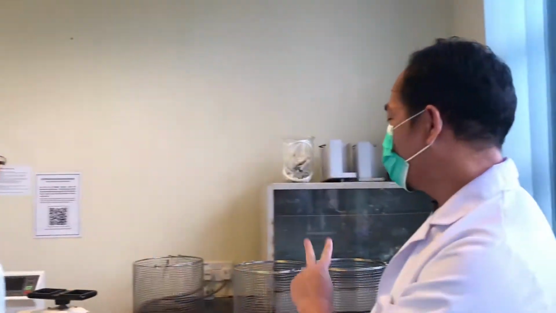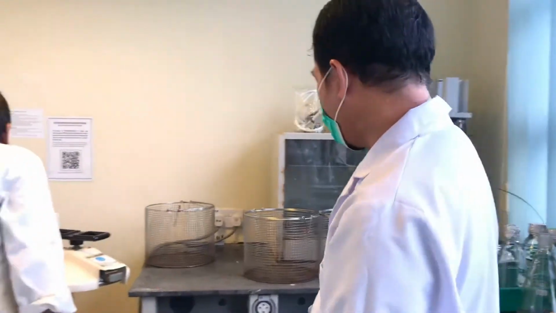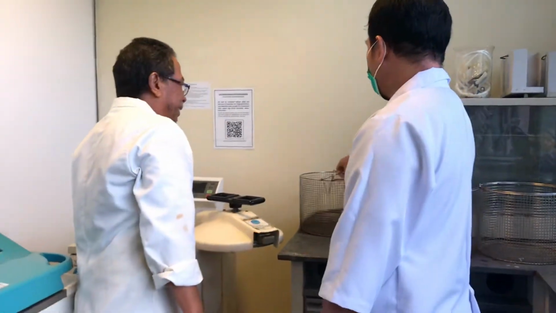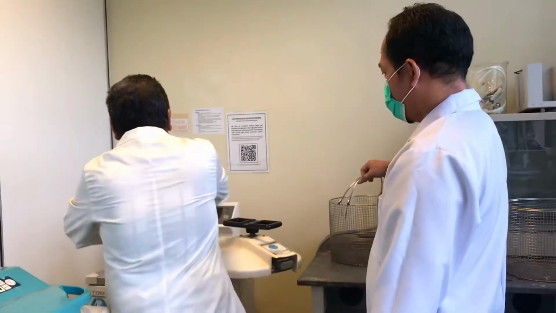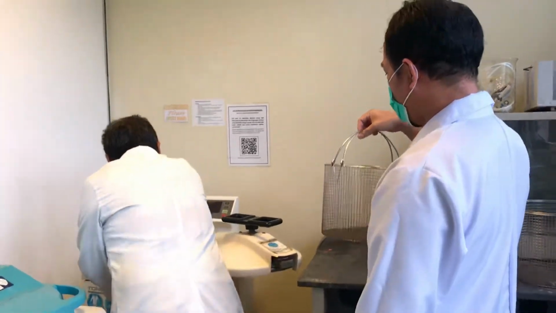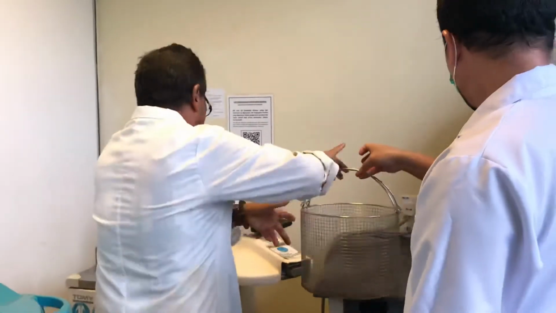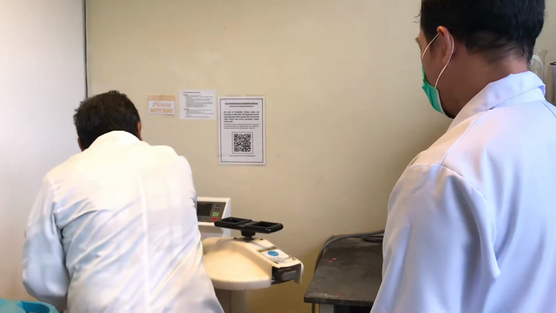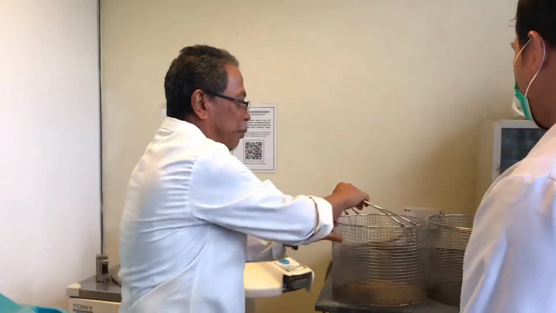Boleh masuk tak? Boleh masuk berapa? 3? I think 2, 3 biasa. Yeah, usually it's 2. Two baskets can be put in at one time.